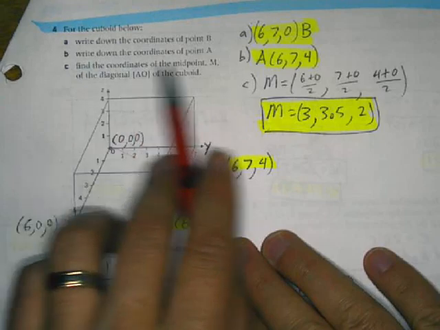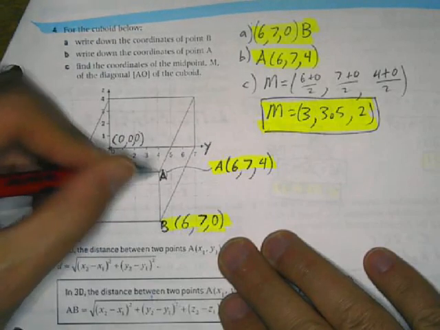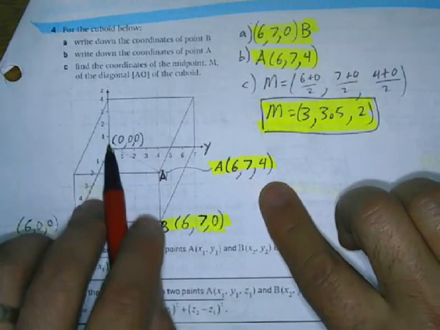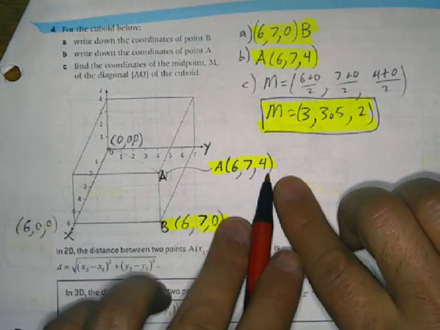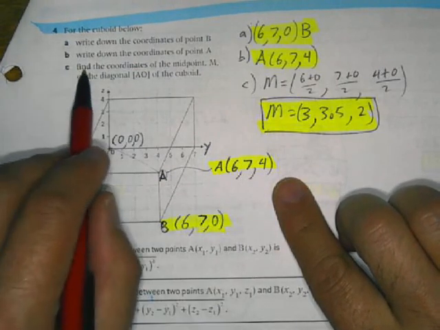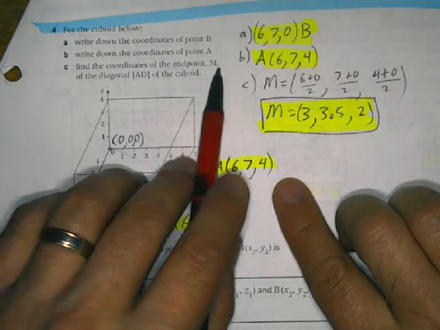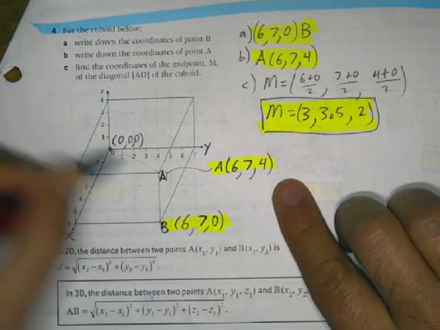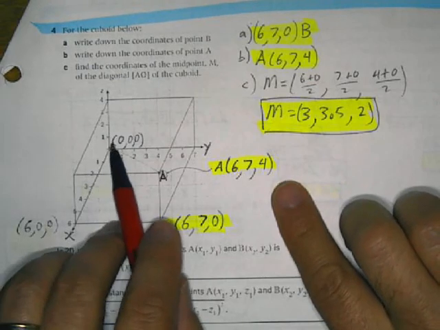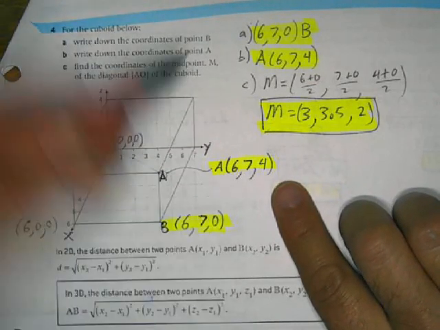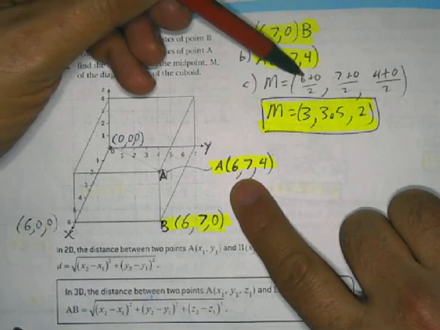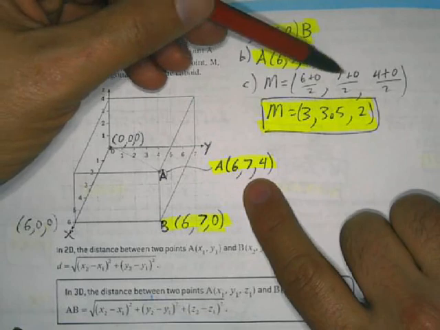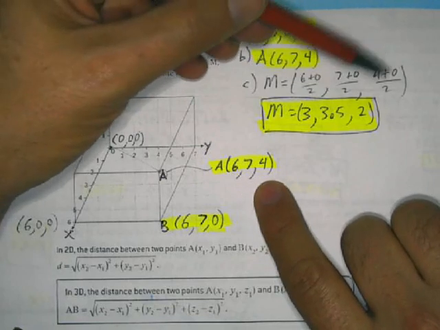The coordinates for point A, well, A is the same, except it's just shifted up. The whole layer has been shifted up, and you can see that it's been shifted up 4 units. Okay, and then find the coordinate of the midpoint with the diagonal AO of the cuboid. So we're starting at O, and we're going to A. So O is 0, 0, 0. So I'm going to take the average of 6 plus 0 over 2, 7 plus 0 over 2, and 4 plus 0 over 2. And there we go.